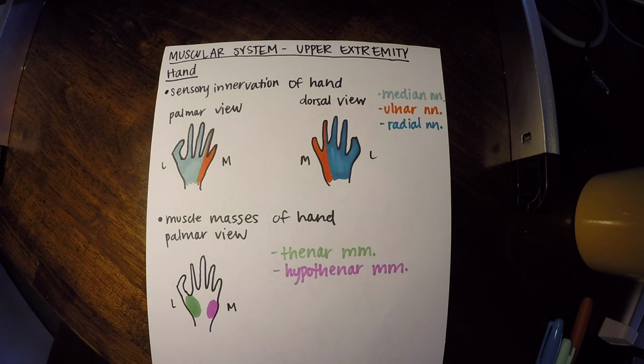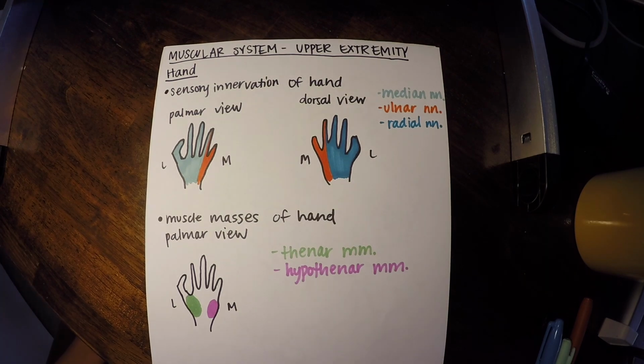What we're going to do next is we're going to start going through the upper extremity, and we're going to go proximal to distal. So we will start with the shoulder. Actually, before we move to the shoulder, one more thing that it's just like a fun fact.